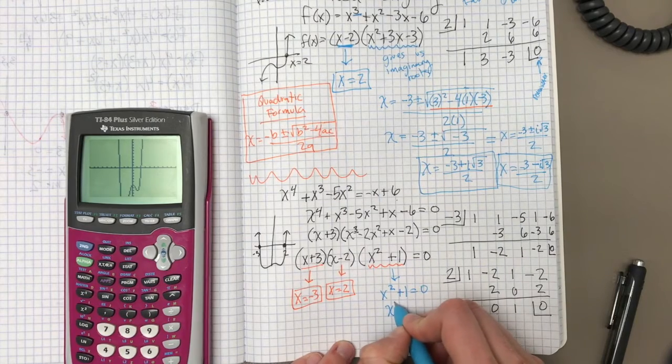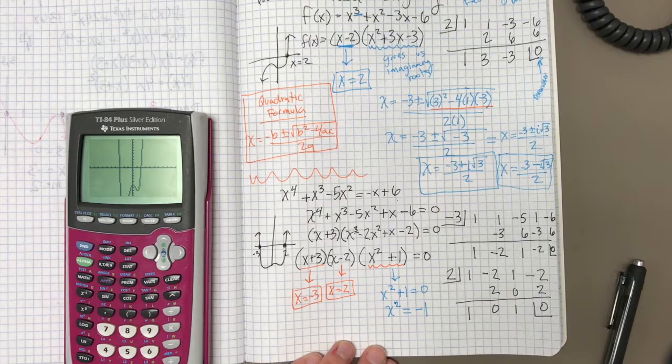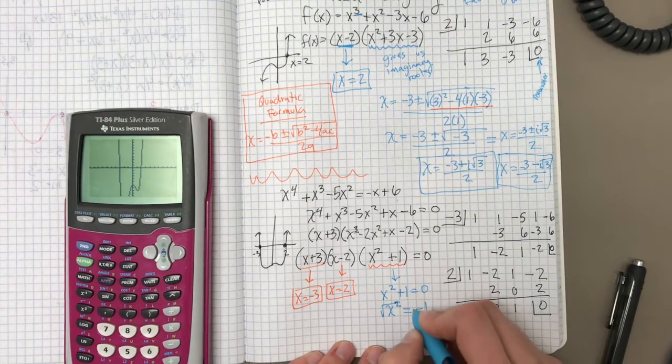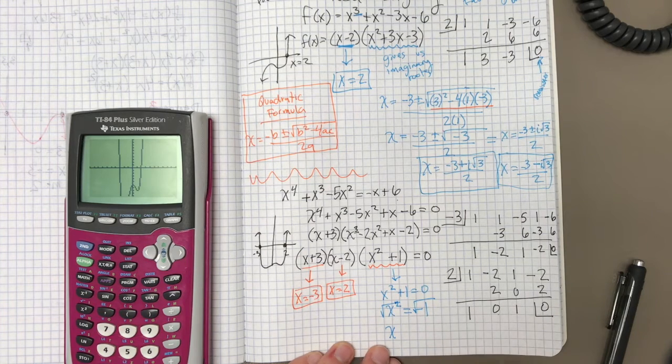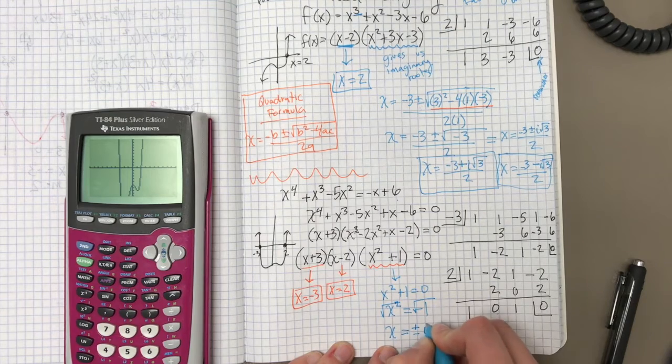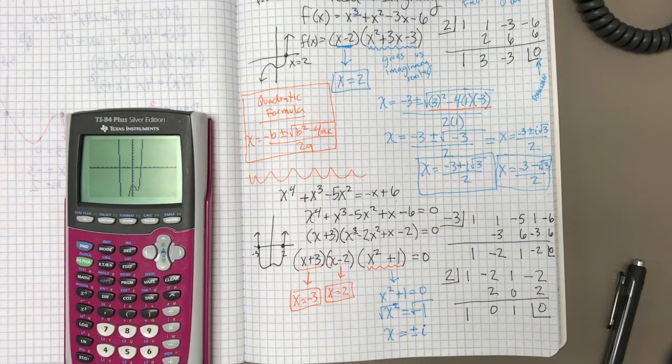So now I've got x squared equaling negative 1. When I square root both sides, remember that when you square root a negative number, it changes into i. So I've got plus or minus i. And you can't forget to also do your plus or minus, or else you'll end up with 1 less root than what you need.